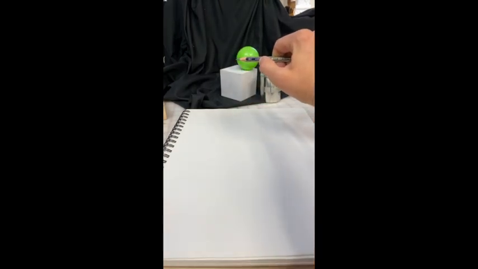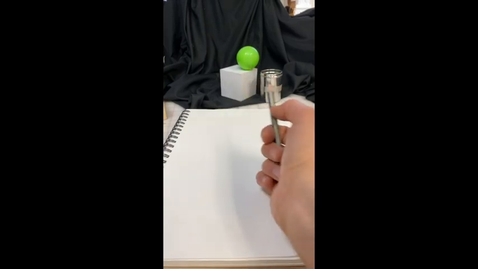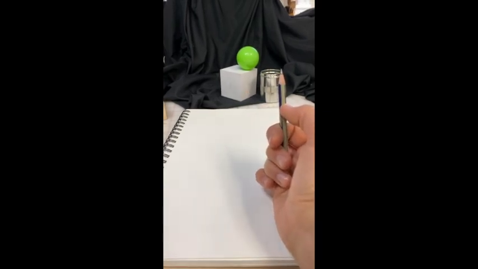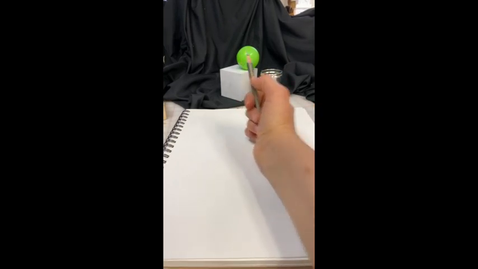Now, the nice thing is that once we have a measurement, once we start sighting, we're going to use the same measurement over and over again. So let's say we're using the height of the green ball, we'll compare the other objects, in this case, this cube and this little silver container, and we will compare the height of the ball into these other objects.